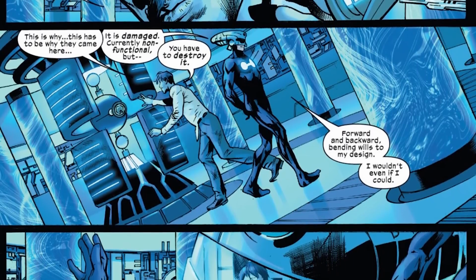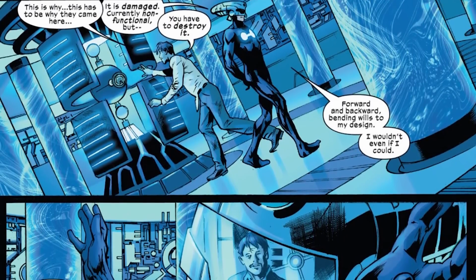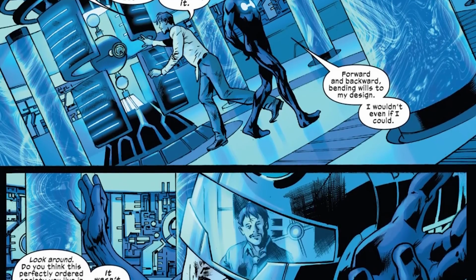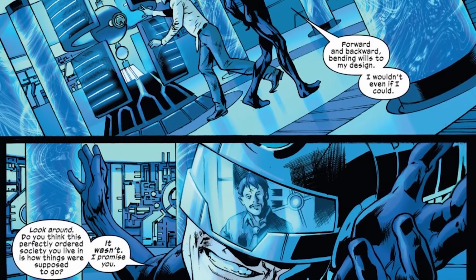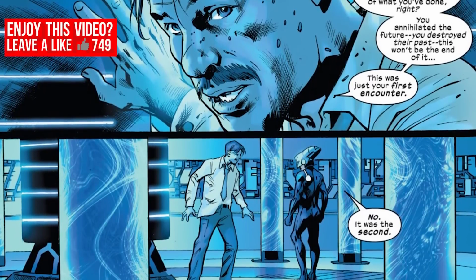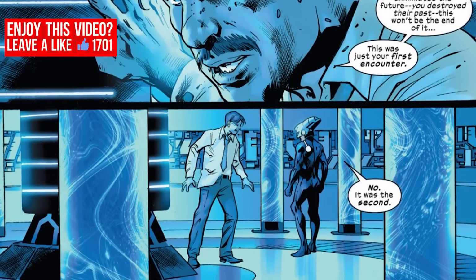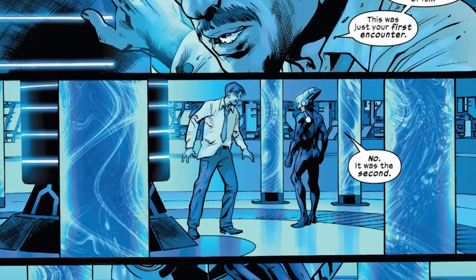Then the Maker tells Howard to look around him at this perfectly ordered society that he lives in, and he asks him if he believes if this is how things were supposed to go. And the Maker goes on to tell him that he used this machine to remake the world into how it is now, erase the threats before they could emerge, and repurpose existing pieces like Howard Stark himself for grander designs. And for Howard, given this information, he's immediately thinking about the repercussions.